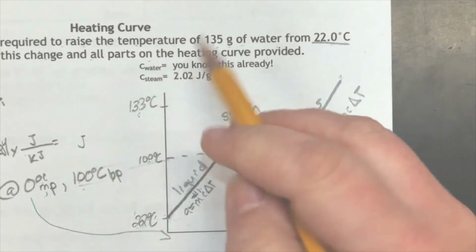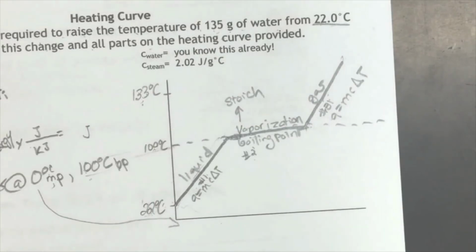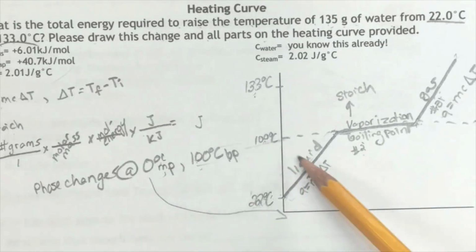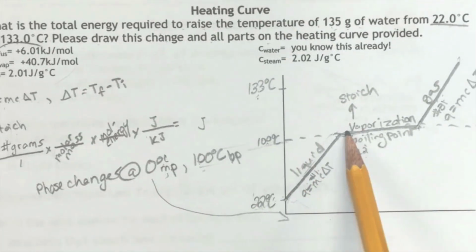Okay, that should help you in terms of setting up your calculations. This is just the first part in the setup. See part 2 for how to do the actual calculations for the slope lines and for the flat lines.